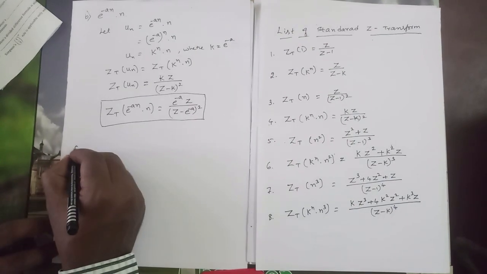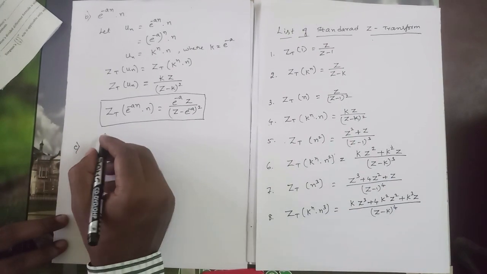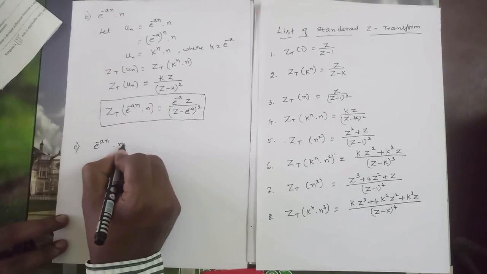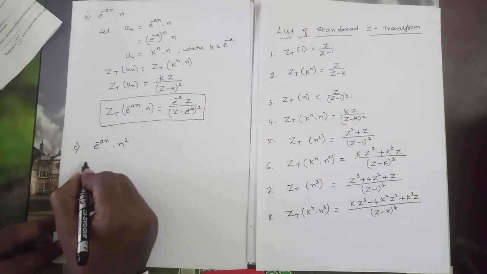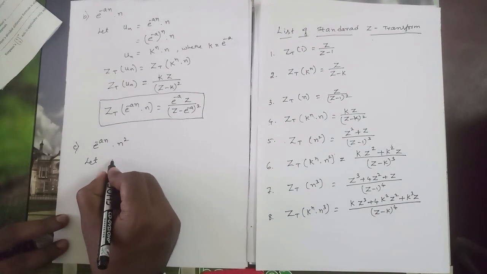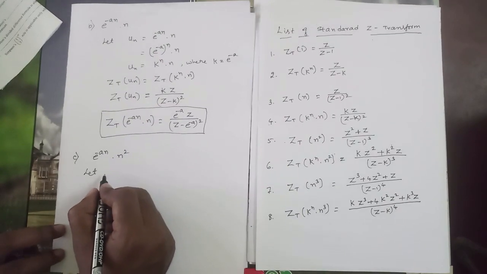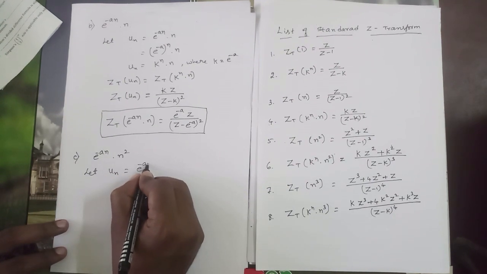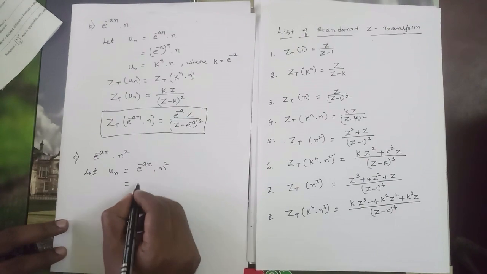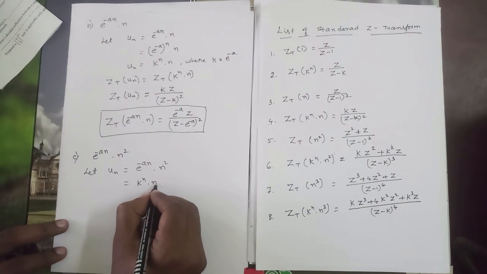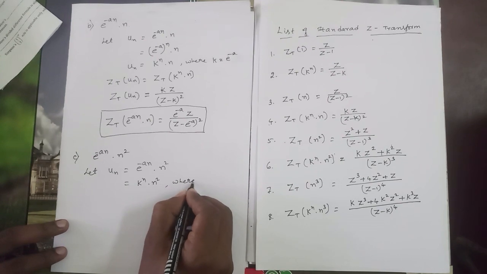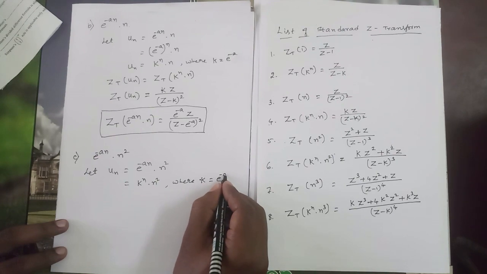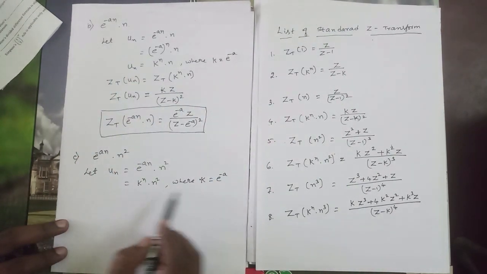Now see, what is here? That is e to the power of minus an into n square. So let un equal e to the power of minus an into n square. I will take this as k to the power of n into n square, where k equals e to the power of minus a. I will write it the same as I wrote here.